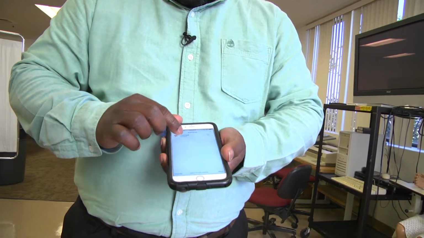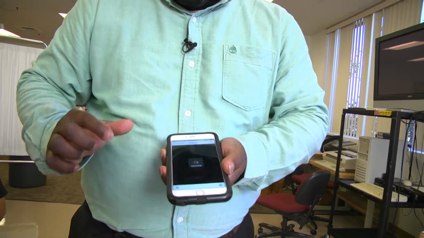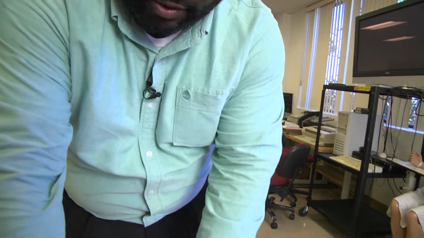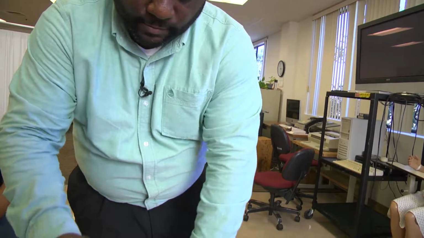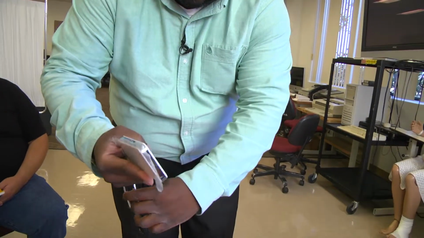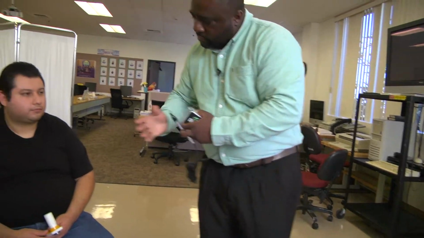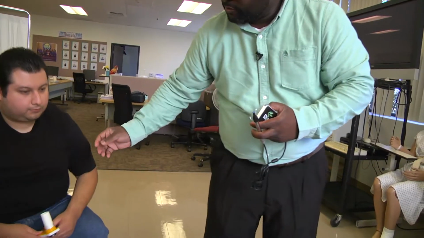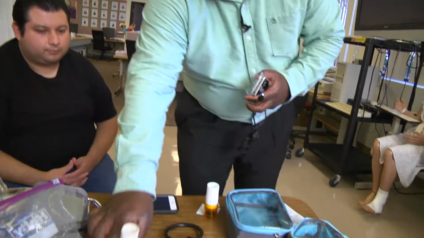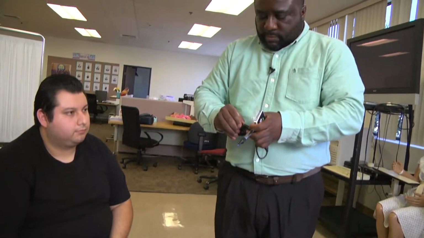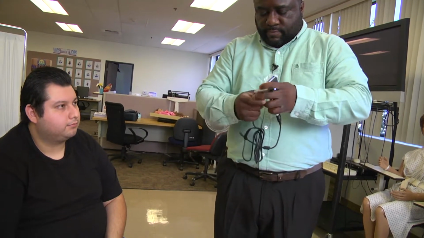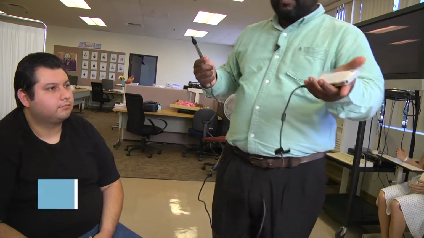So here's the camera application. So now you can see. Can you come a little closer about this one? This is the electronic box, and this is the camera. So the electronic box can be in my pocket.